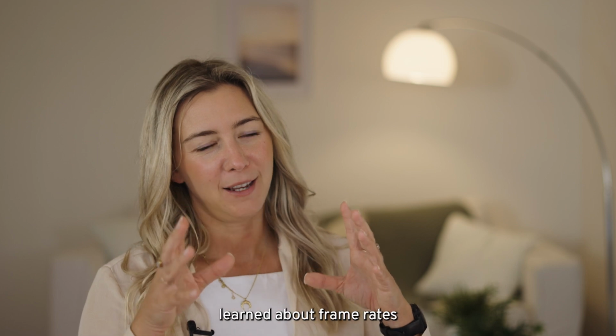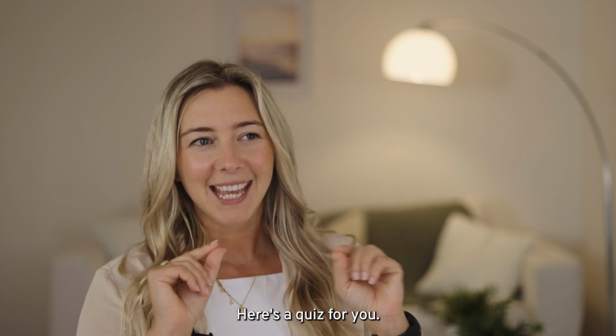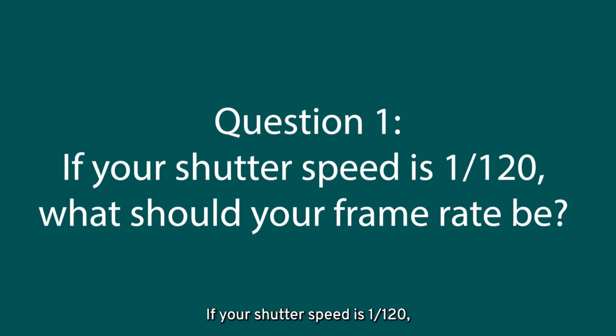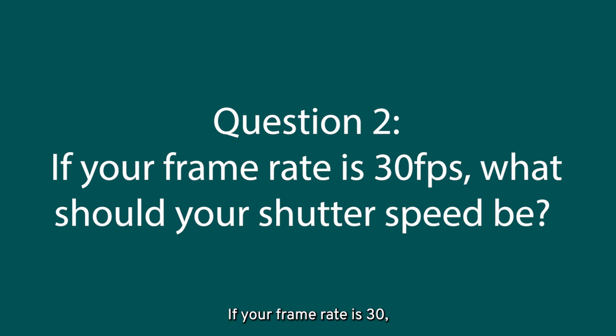Okay, so now we've learned about frame rates and we've learned about shutter speed. Here's a quiz for you. Question 1. If your shutter speed is 1/120, what's your frame rate? Question 2. If your frame rate is 30, what should your shutter speed be?